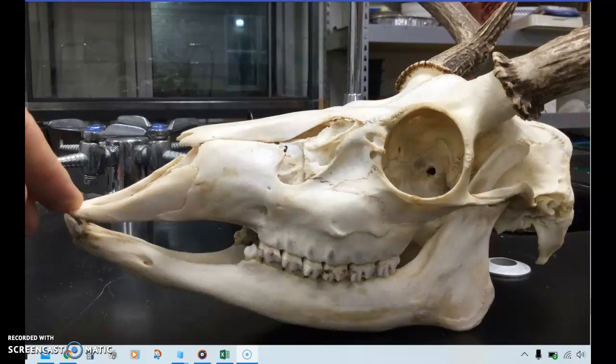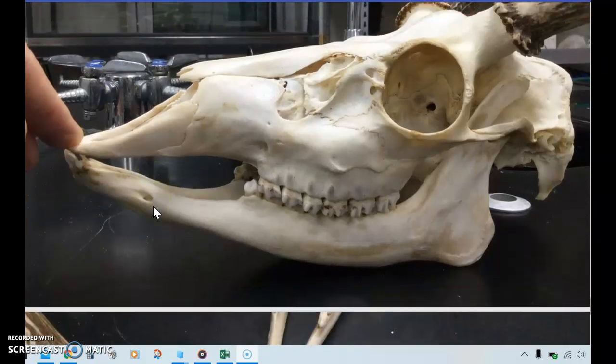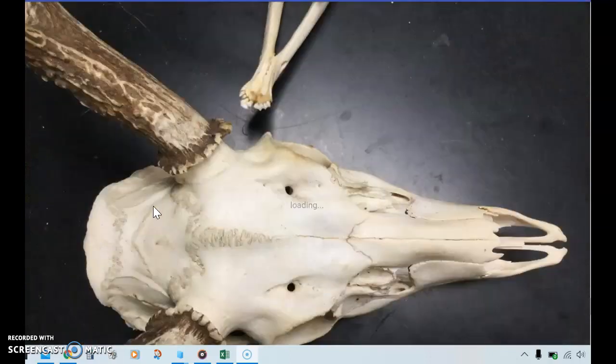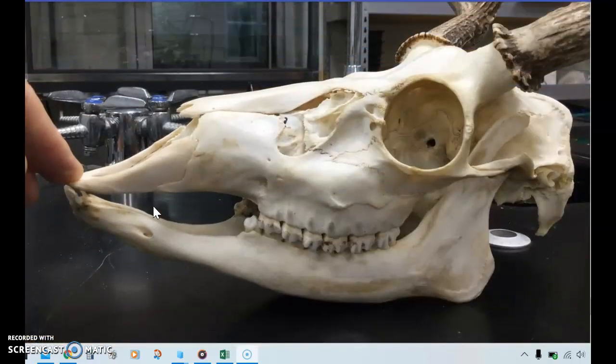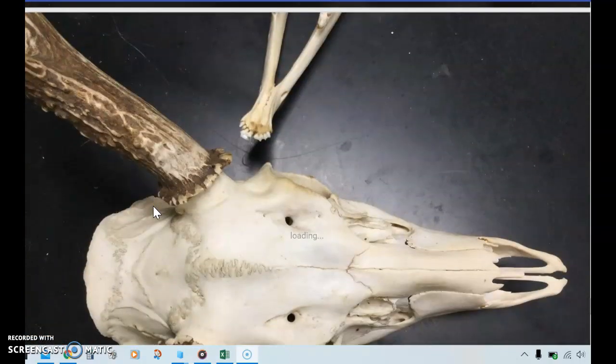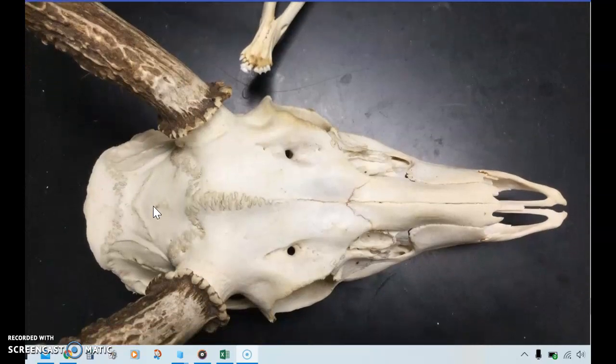All right, so what we're going to do today, you have a PowerPoint, which is attached to your Canby document. If you click on that, you'll open it. It looks something like this. What I would like for you to do, this is a deer skull, a buck, obviously, because it has horns. But anyhow, there's a side view. There is a top view.